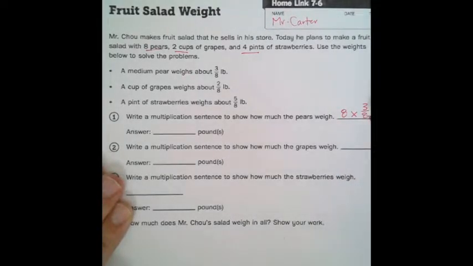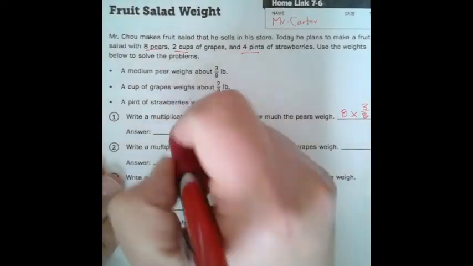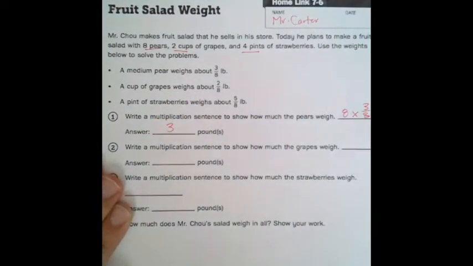And we know that when we multiply a whole number by a fraction, we just multiply the whole number by the numerator. 8 times 3 is 24. Our denominator doesn't change. So it's 24/8. And I know that I can take 8 and divide it into 24 3 times. So that means that 24 over 8 would be 3 wholes. So our answer is 3 pounds of pears.